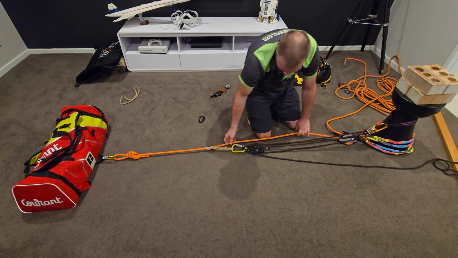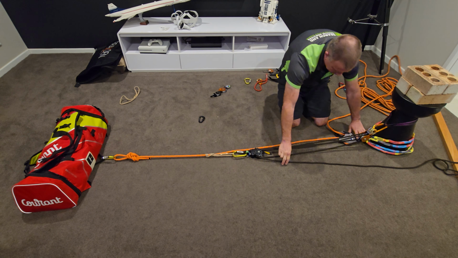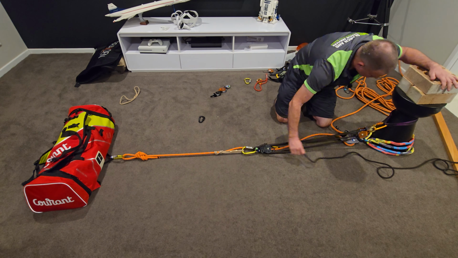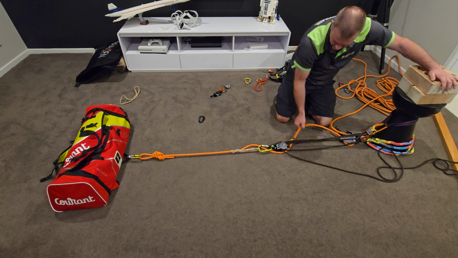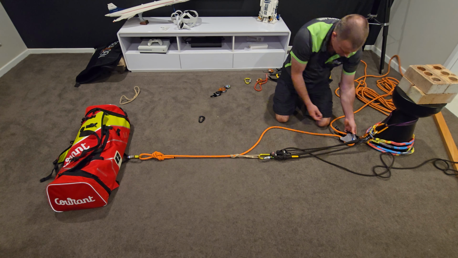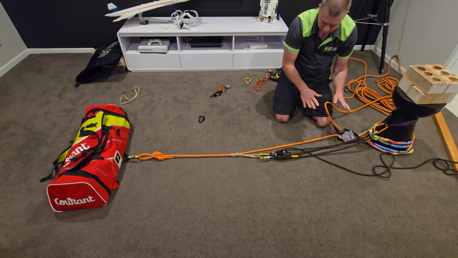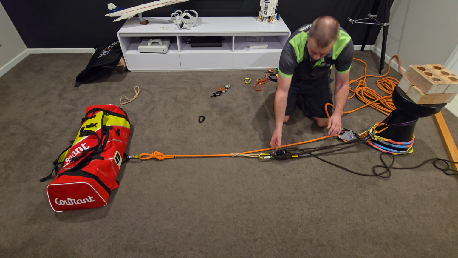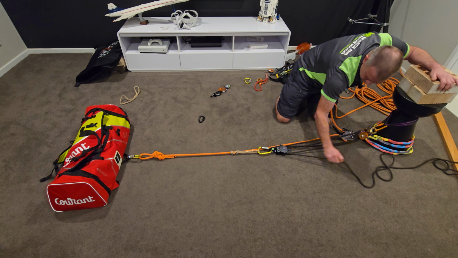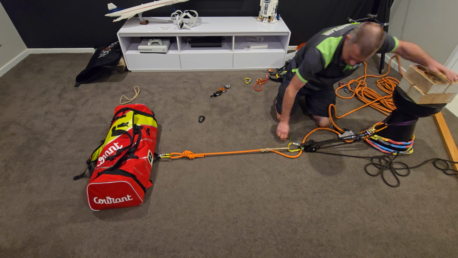So here we have the bolt-on mechanical advantage that allows us to haul the load, hauling the load, but as we haul it, nothing's progress capturing this line. So what we've got to do is have some sort of progress capture system to offset what we're doing. As we haul in, we want to capture what we're doing. More hauling. Okay, here we go.